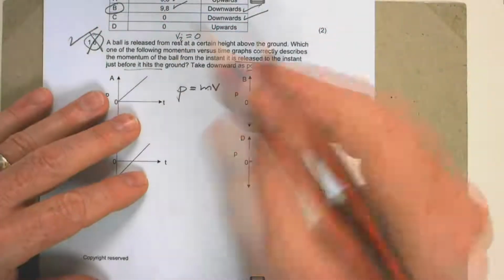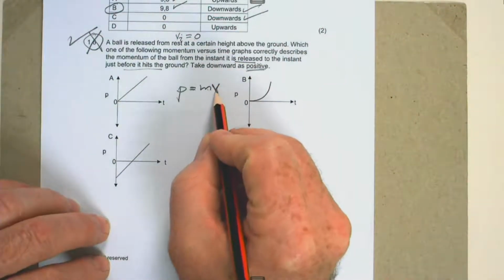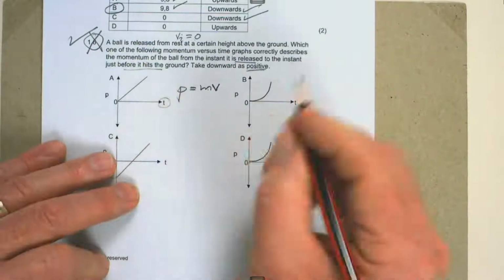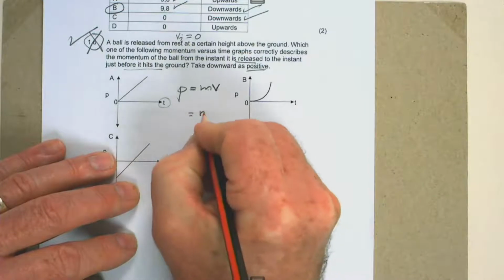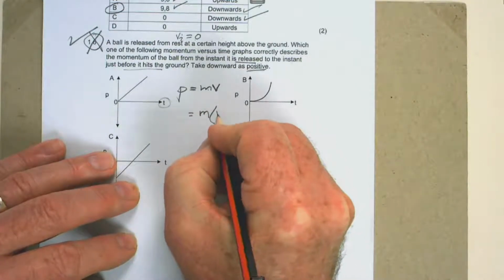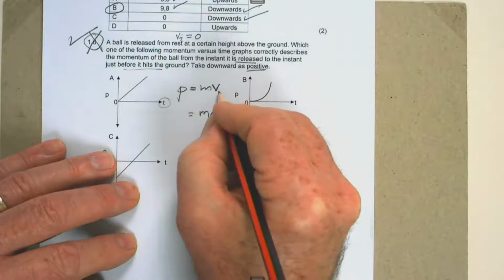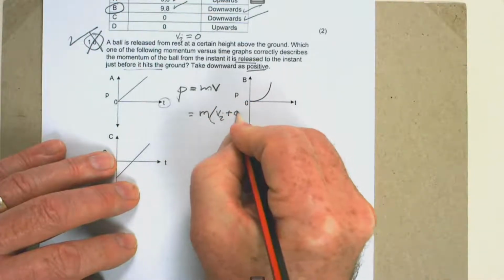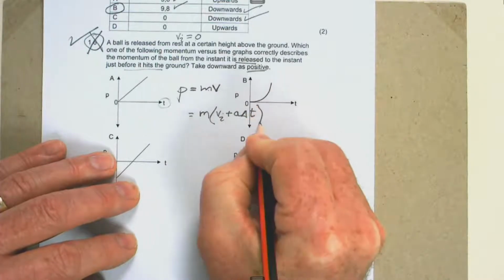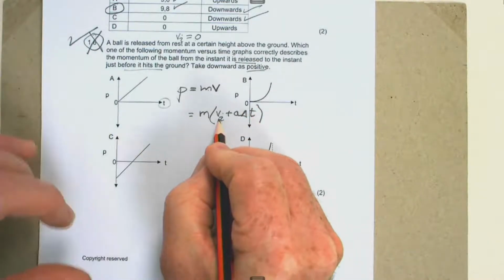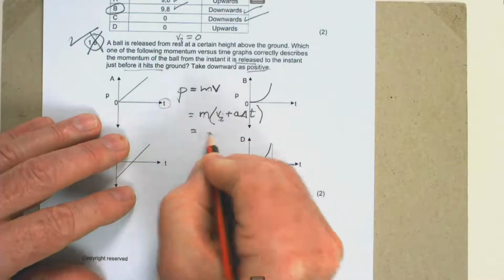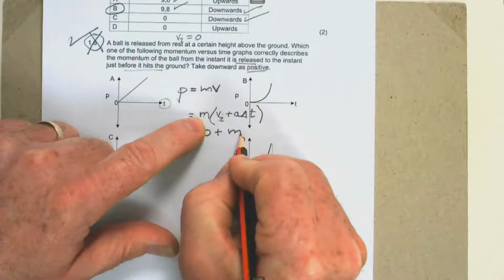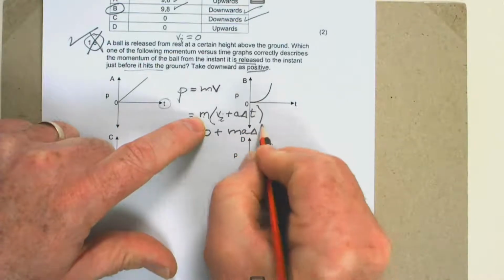Now, for the physical science learners, if you want to relate the V with T, because we must get P to T, we can use this equation. We can say, well, we have an equation that says the final velocity every time is initial velocity plus A times delta T. Now remember, the initial velocity was 0. So 0 times M will give me 0. And the other one will then be M multiplied by A multiplied by delta T.